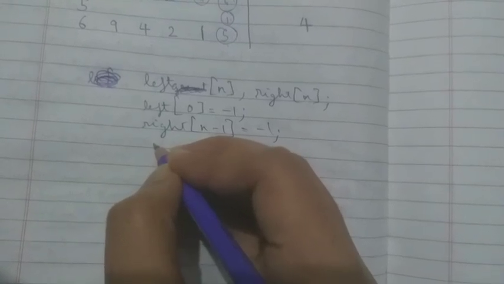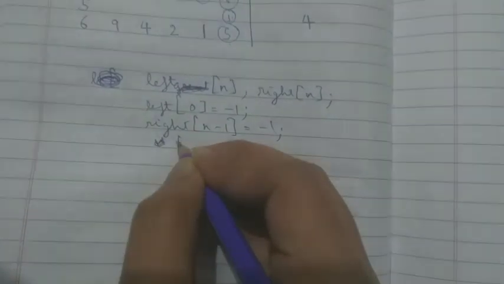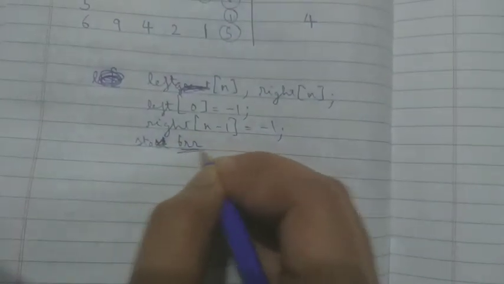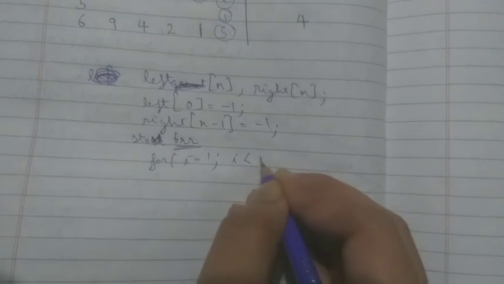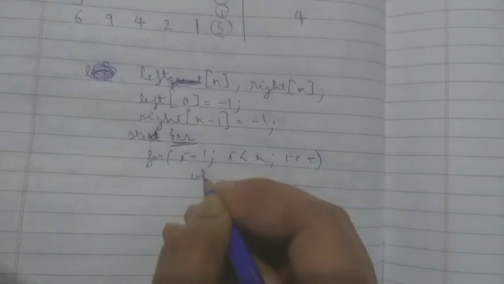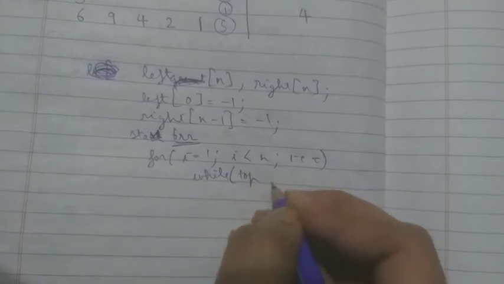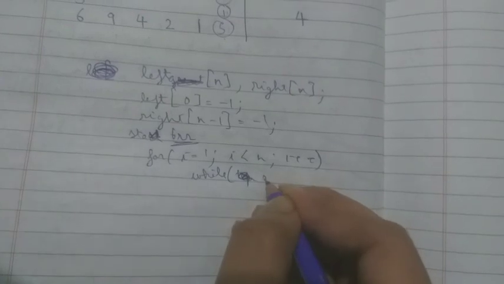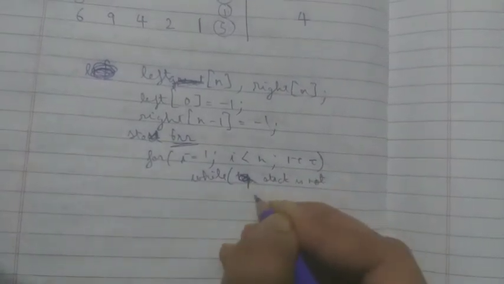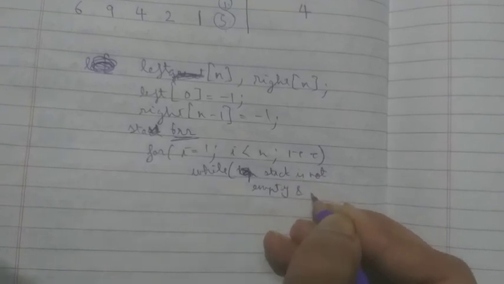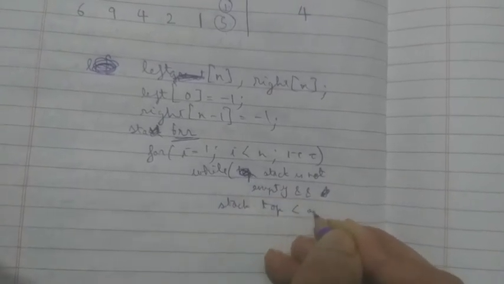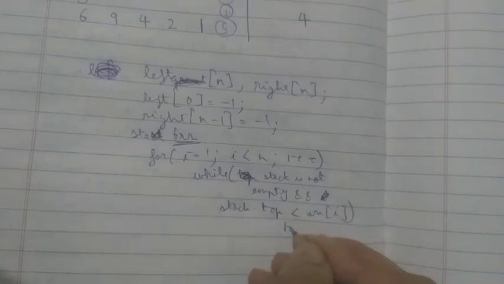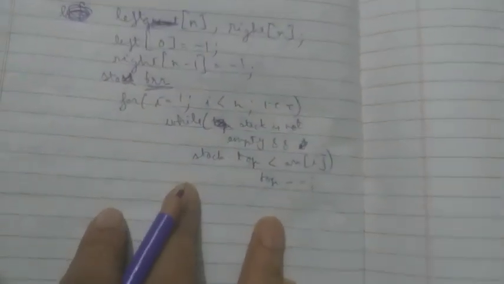You are going to run a loop from i equals 1 to i less than n, i plus plus, and while the stack is not empty and the top of the stack is lesser than ARR of i, we are going to pop from the stack. That is, we are going to find the nearest element on the left which is just greater than this.